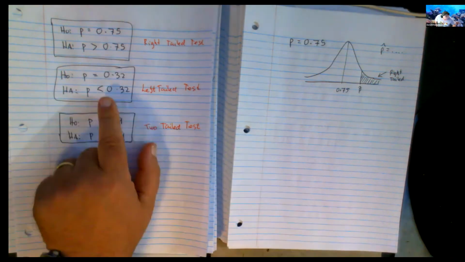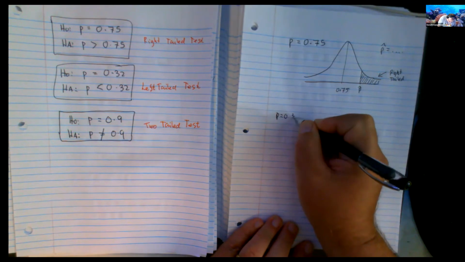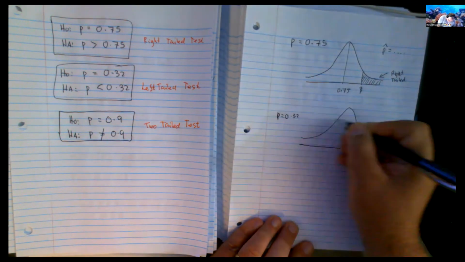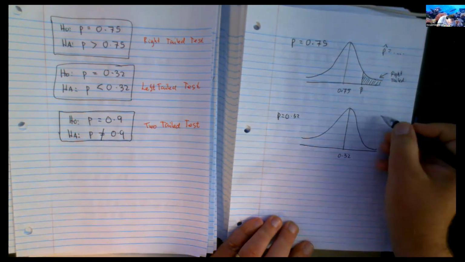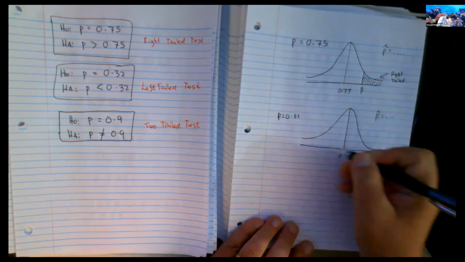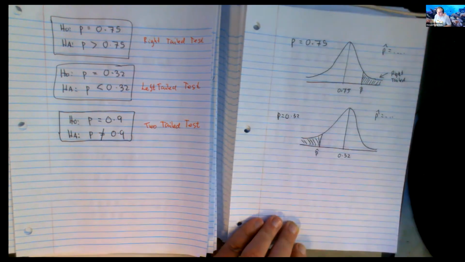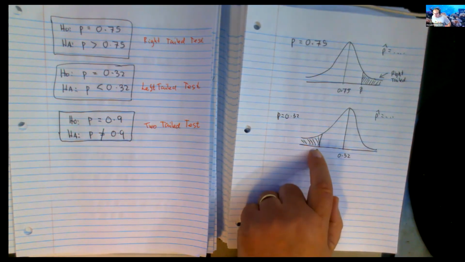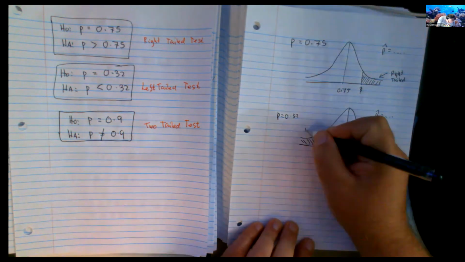Now, if you did one of these fellas here, the second one, you did a sampling distribution using that number, you'd get 0.32. And then you'd get a p hat, and it's whatever it is. But you'd expect it to be over here, which is there. So far, so good. Now, do you notice that the probability that you get this guy or less is on the left? And that's a left-tailed test.